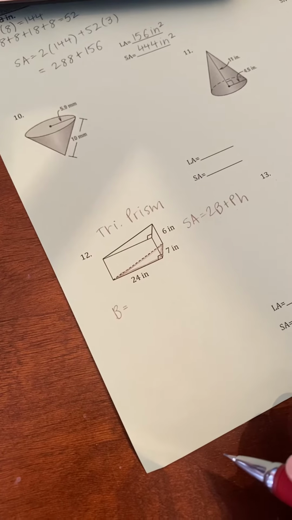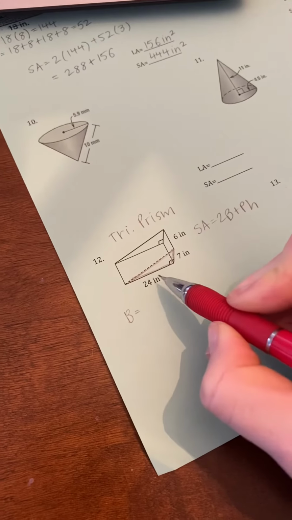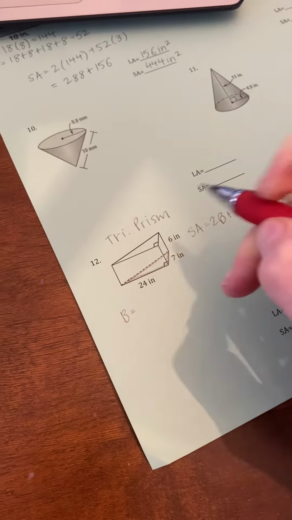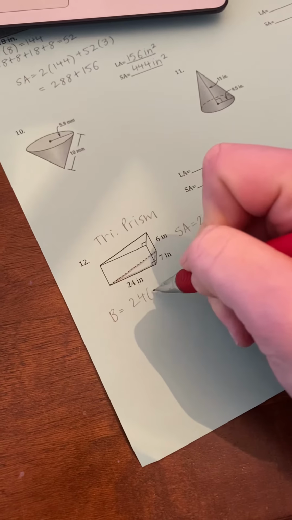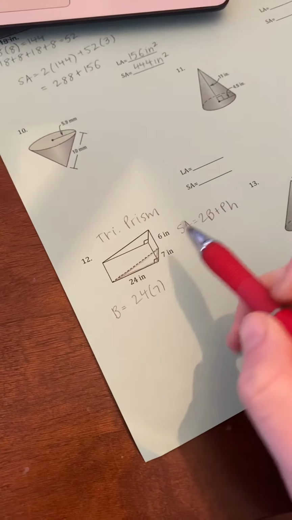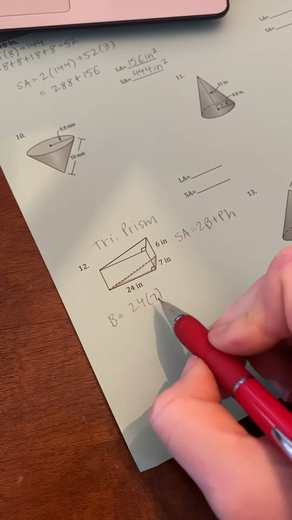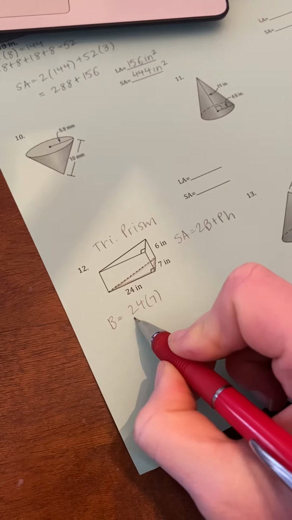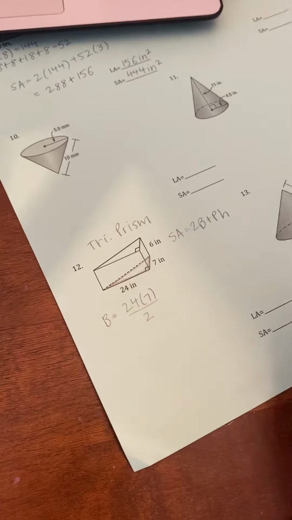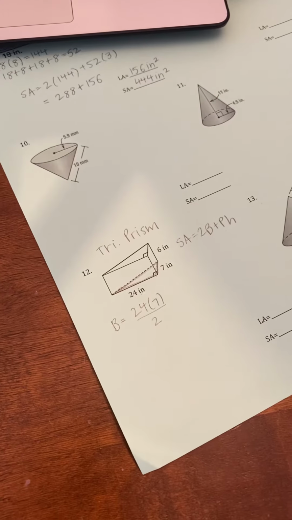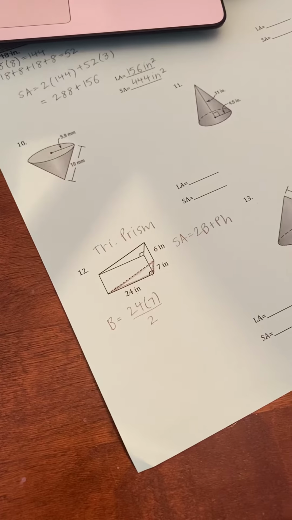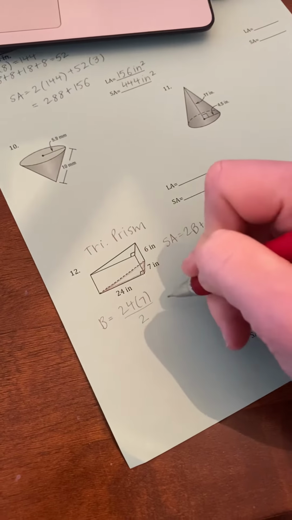So B is tricky because it's a triangular base. So you're going to look for the two numbers that make the right angle, and you're going to multiply them together. But because it's a triangle, remember that the area of the base is base times height divided by 2. So we got to divide this number by 2. So go ahead to your calculators. 24 times 7 divided by 2. You're going to get 84.